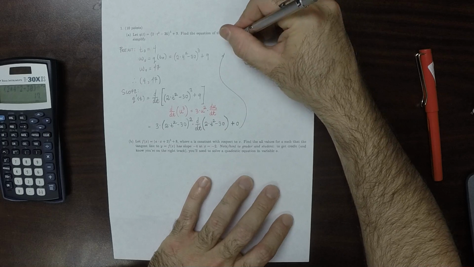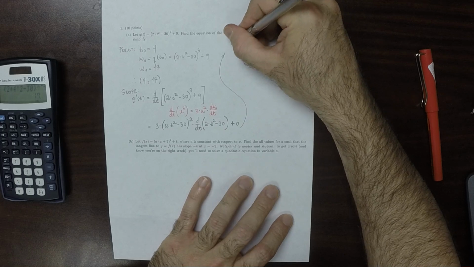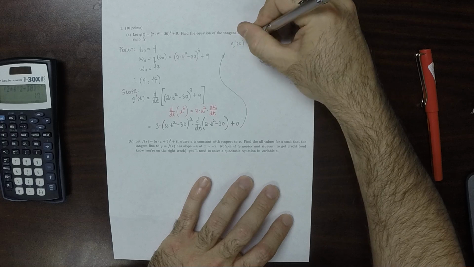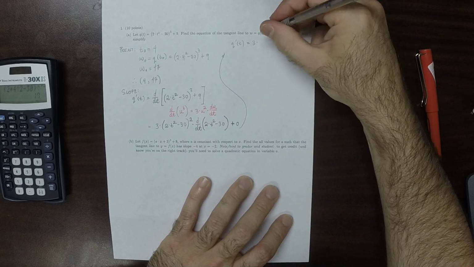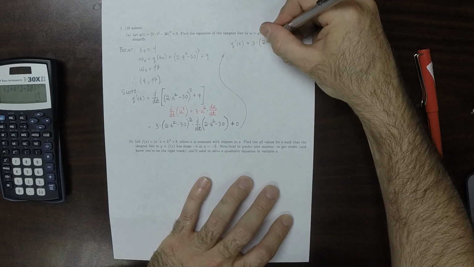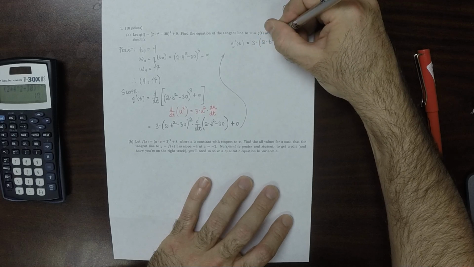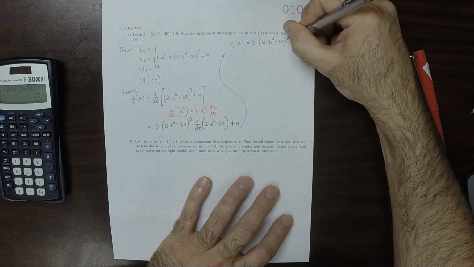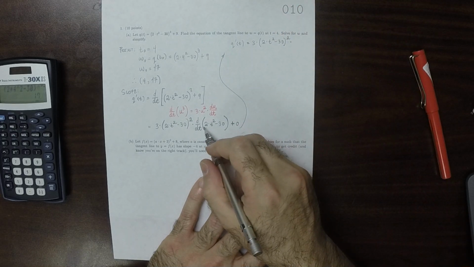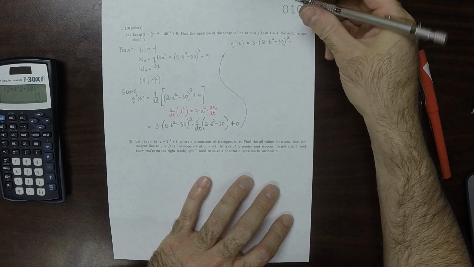So continuing this up here, the derivative of q will be 3 multiplied by 2 multiplied by t squared minus 30, square that, multiplied by the derivative of all that, which is 4 times t.